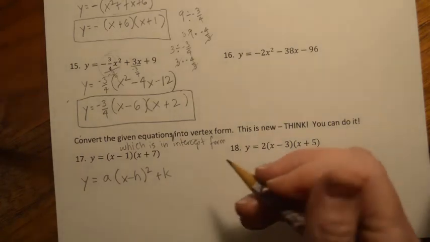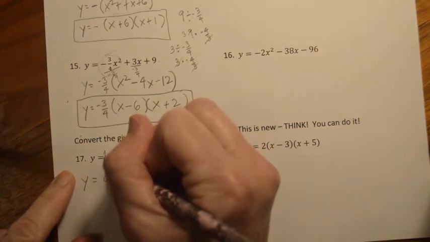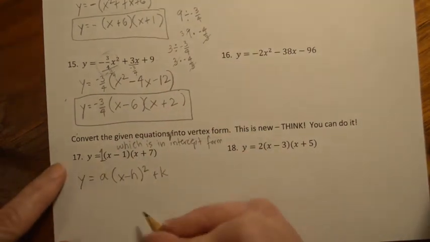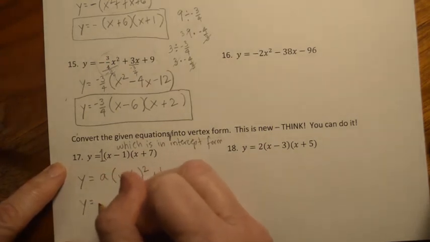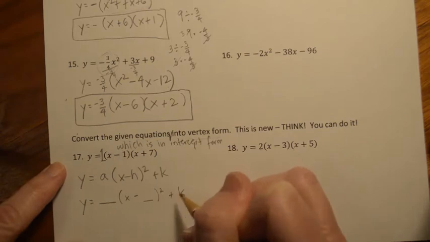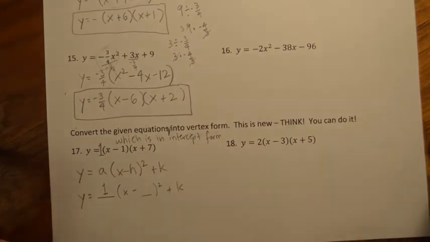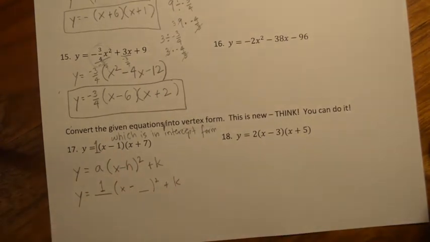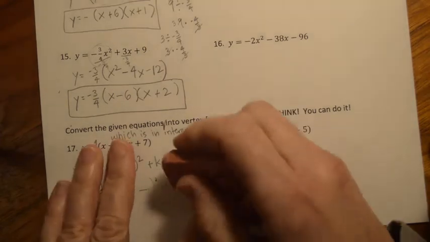Hopefully you say, oh, a is 1, because there's always an implied 1 out here, and that's where a should be. So if we're filling in things, we're going to fill this in with a 1, or you could just leave it blank knowing that we don't usually write a 1. Okay, whoops, I filled in a k instead of a blank.